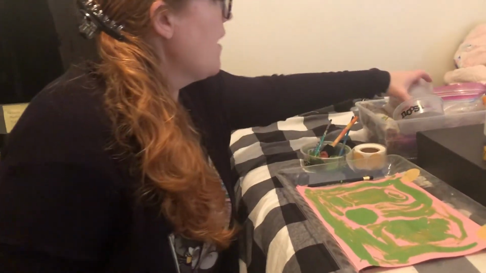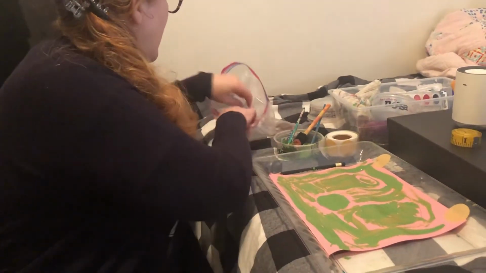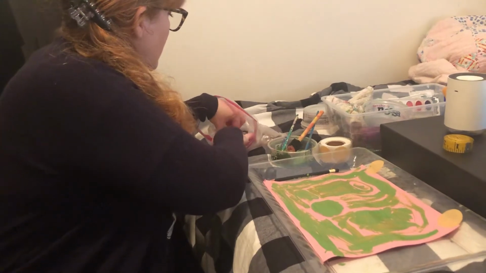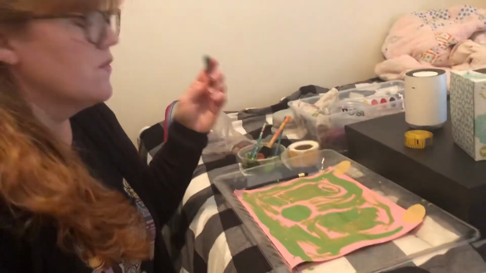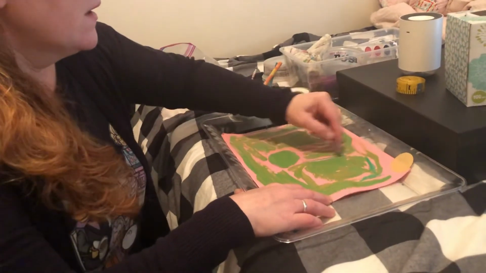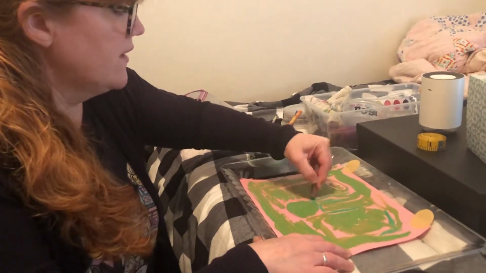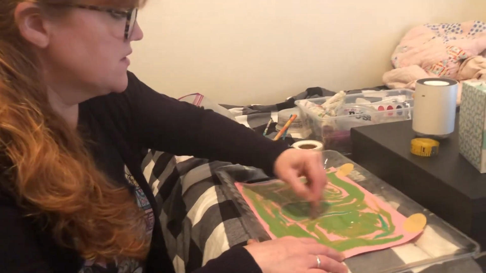Now I started out with paint, and if I let this dry a little bit, I could take another green, which is a crayon, and I could add some crayon in here too. Now I'm going to add it wet, but if you use paint first, you want to let that dry a little bit. But that gives it some interesting textures.